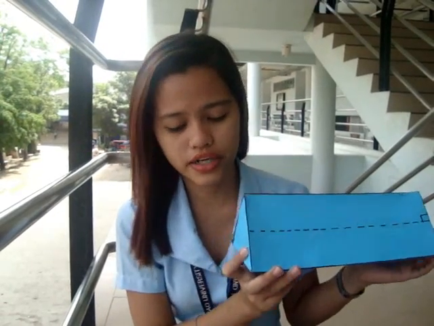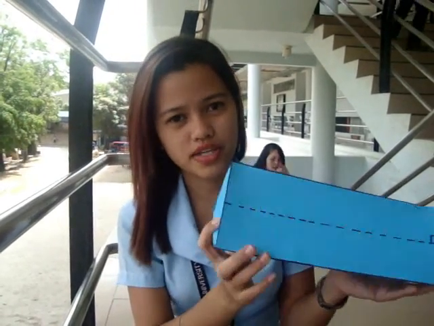Here, I have a triangular prism. And this triangular shape here is called the base. And this is also a base. These bases are two parallel cross-sections which bound a prism. A cross-section of a geometric solid is the intersection of a plane and the solid. A prism has the same cross-section, which is parallel to the base, all along its length.